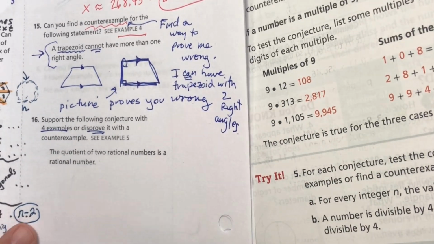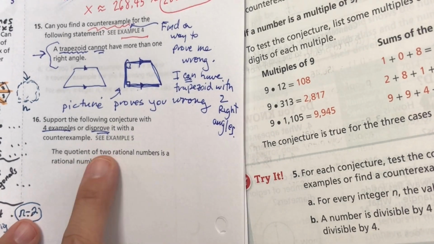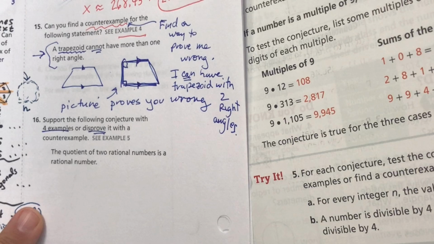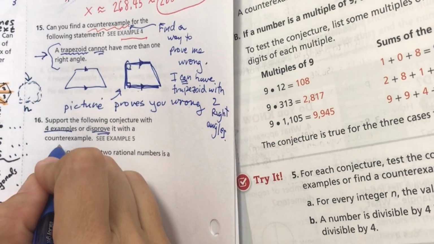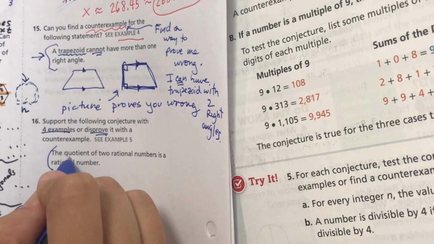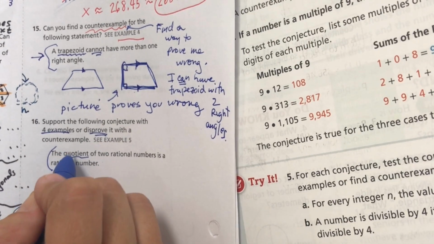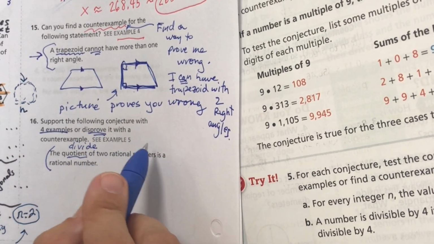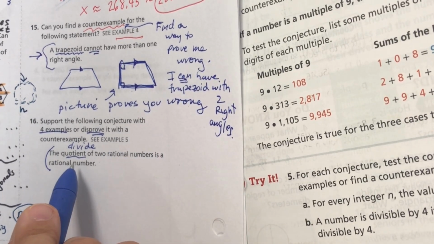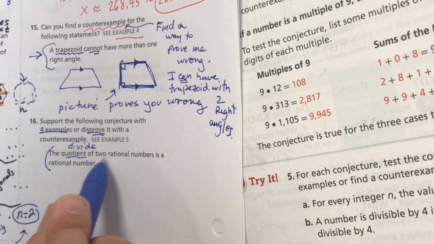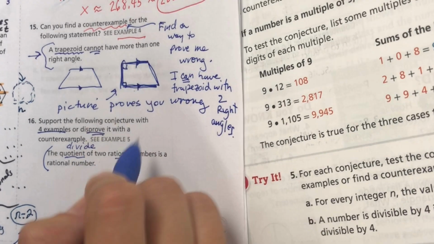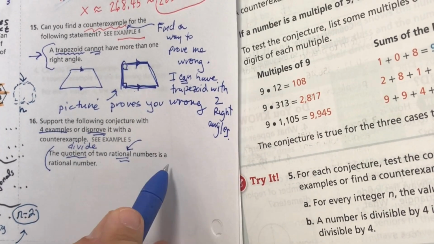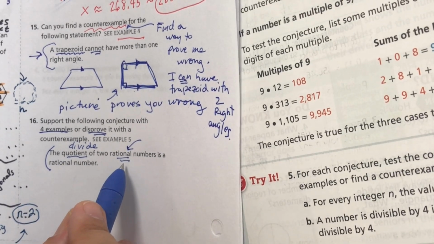Number 16 says, the quotient of 2 rational numbers is a rational number. Okay, so you could probably Google this and see if you get anywhere with it. The quotient means to divide. So sum means to add, difference means to subtract, quotient means to divide. So 2 rational numbers. You could Google this as well. You can also look it up in your book in the glossary. So maybe we'll do that.